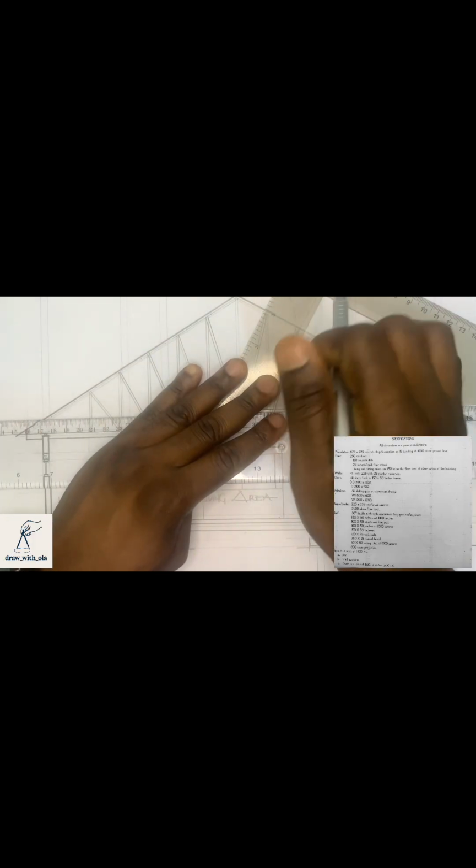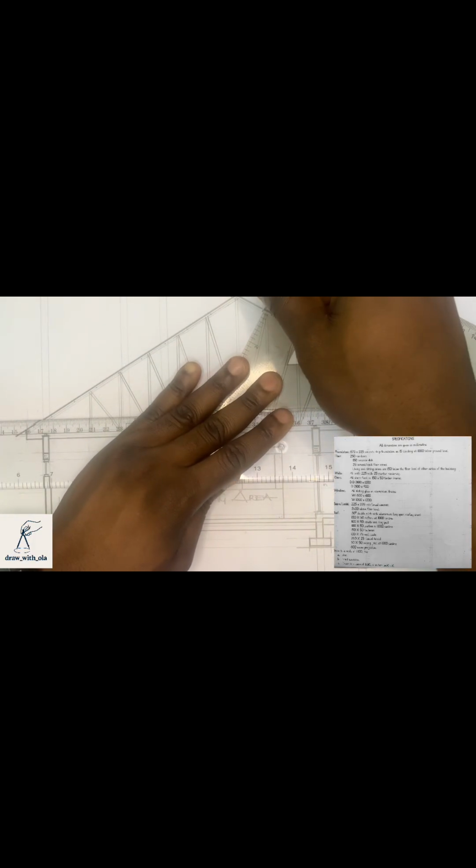All right, so position your set square this way. And let's have the purlins installed.